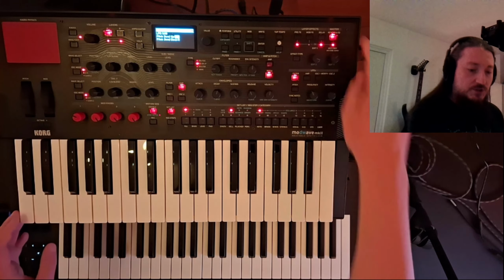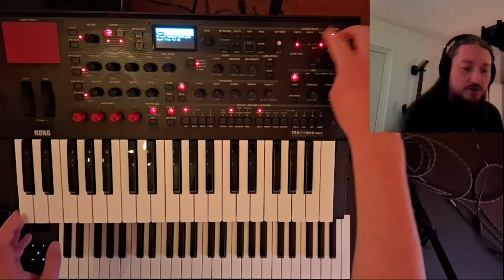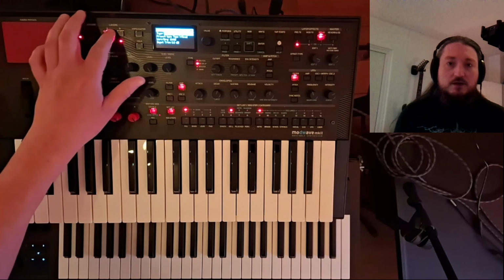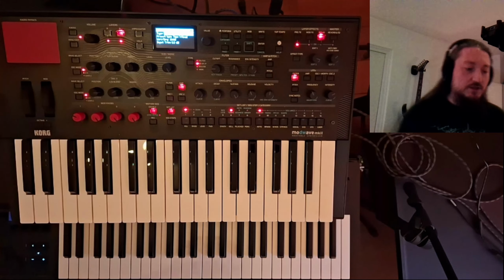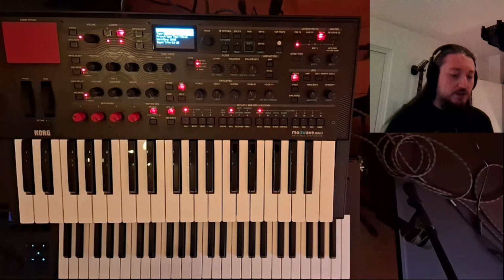Also I'm gonna just turn off the reverb and the delays here, so it will also be easier to hear the modulations, and then later we can turn them back on.